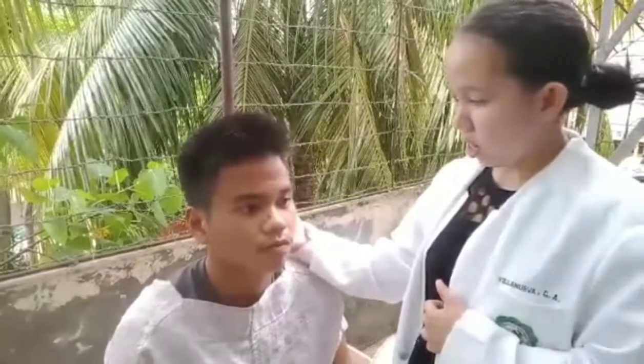Then in Weber's test, we will use the tuning fork. Assuming that there is a tuning fork, first you will strike the tuning fork, then put it behind the ears of the patient, and the patient will state that yes, I can hear the vibration of the tuning fork. Sir, can you hear the vibration of the tuning fork? Yeah.